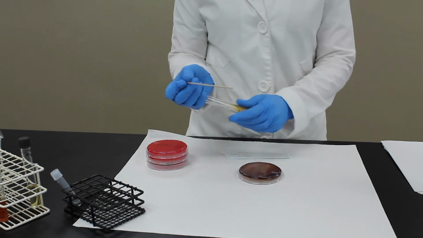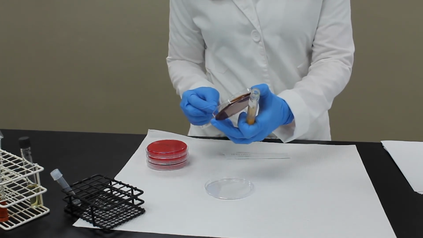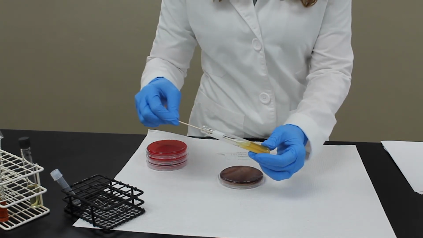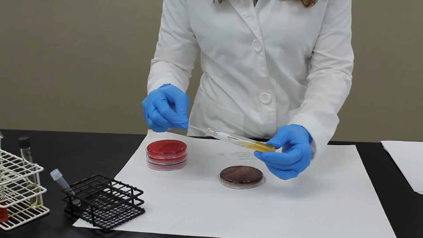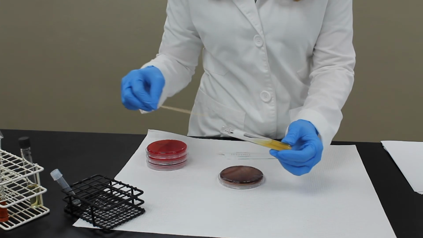Okay, using a sterile applicator stick, I'm going to take a colony off my blood agar plate, go into the urea slant, and streak the top, just like we did for the bile esculin.